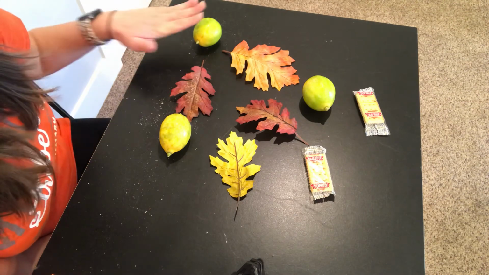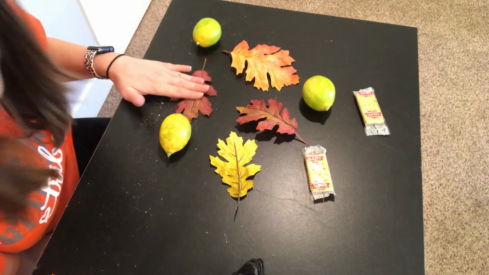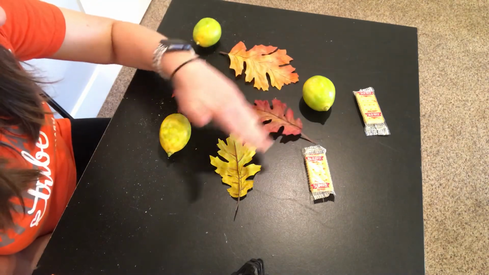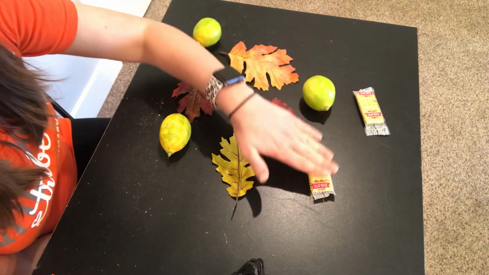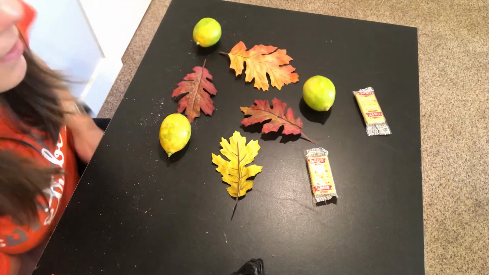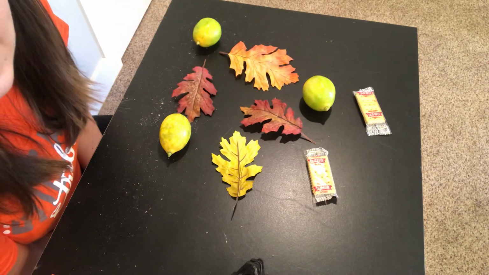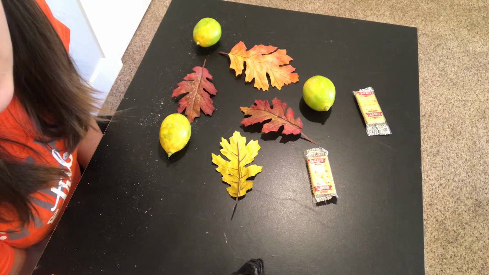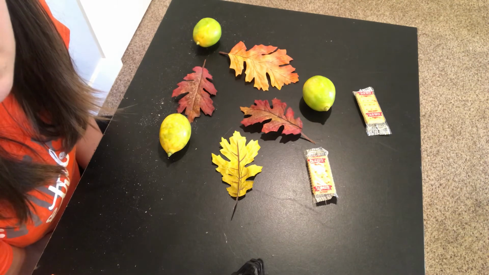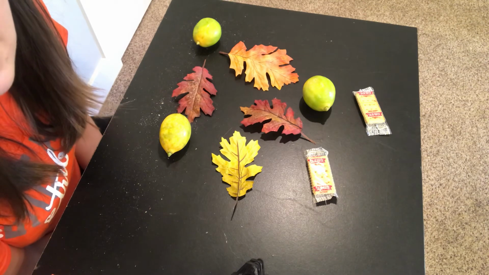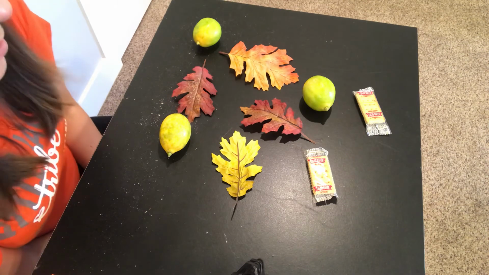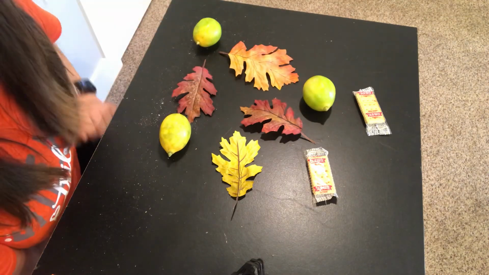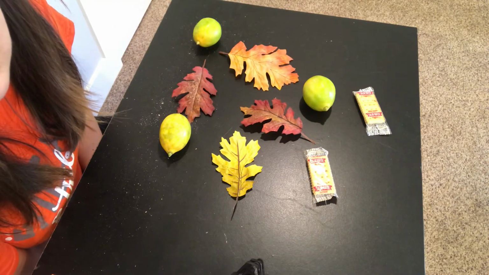All right, so we have 1, 2, 3, 4, 5, 6, 7, 8, 9. There are 9 objects on the table. How many of the objects are lemons? Press pause and count the lemons. 1, 2, 3 of the objects are lemons.